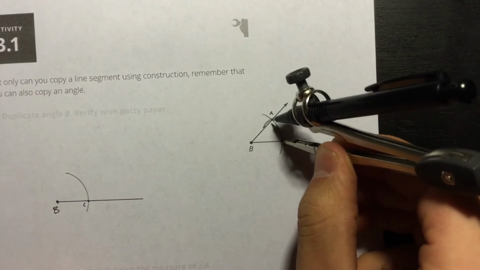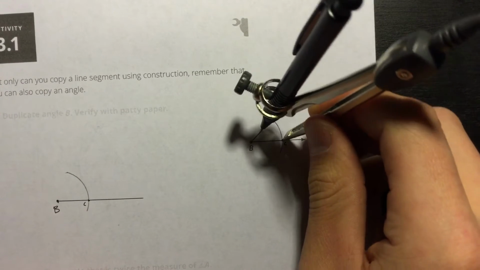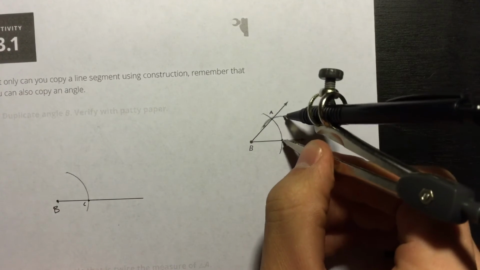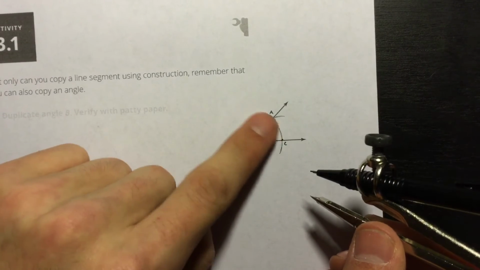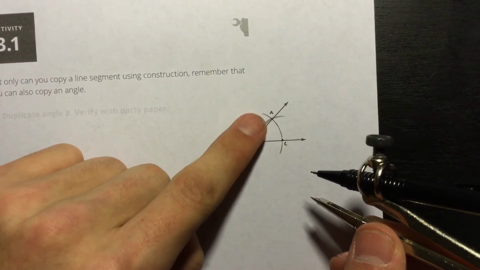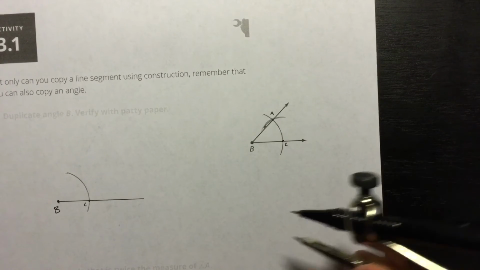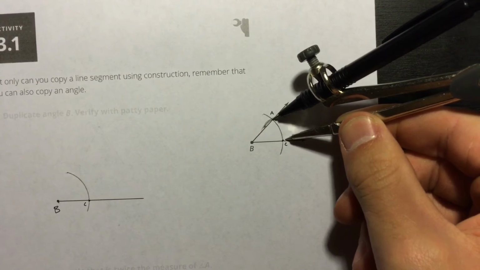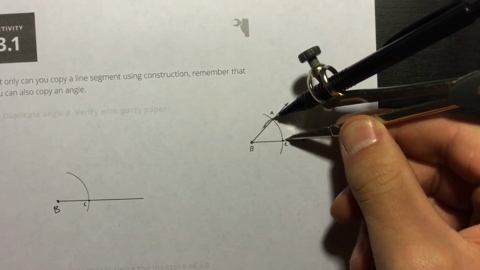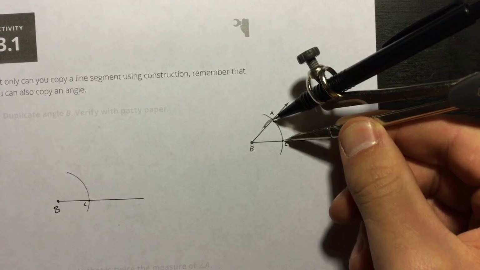My compass point is on C, and I need to make my arc long enough so that when I draw it, it intersects with my original arc, which is this one, at point A. What I've essentially done is measured this angle. You can kind of see that if I put my compass up to that, I've measured this angle.